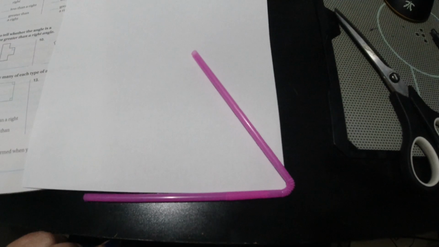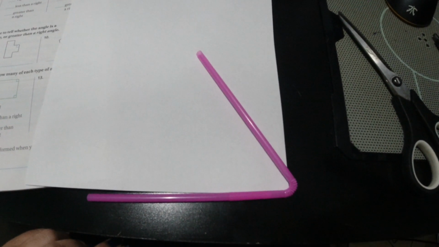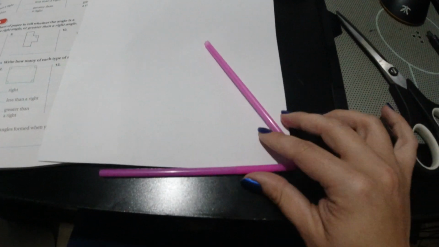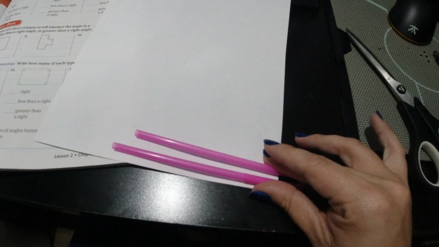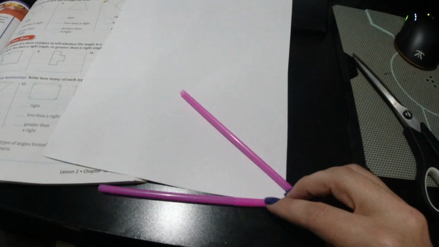So right now this is less than a right angle because it is less than the corner of my paper. Okay, and less than a right angle could go all the way to almost nothing. Okay, so anything here until you reach a right angle, that is less than a right angle.